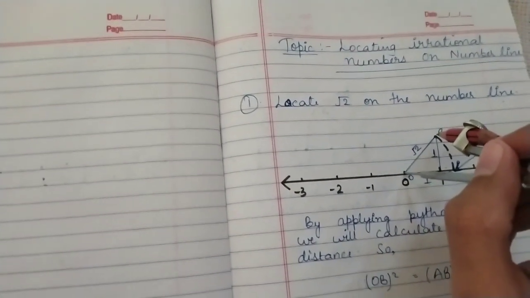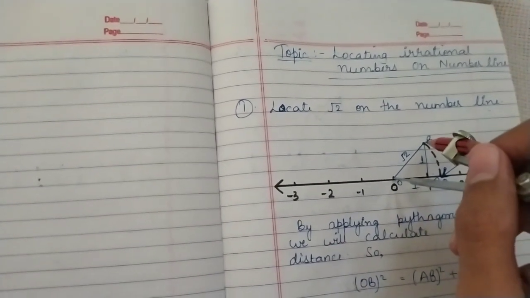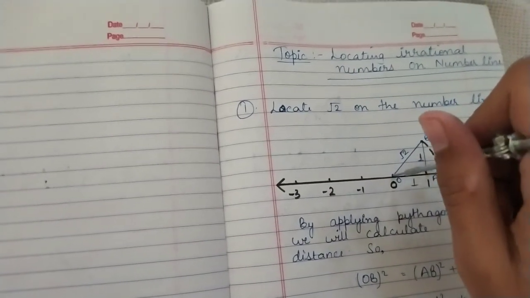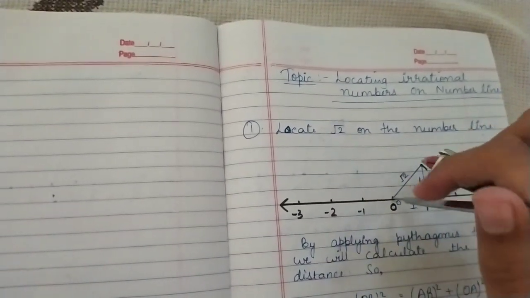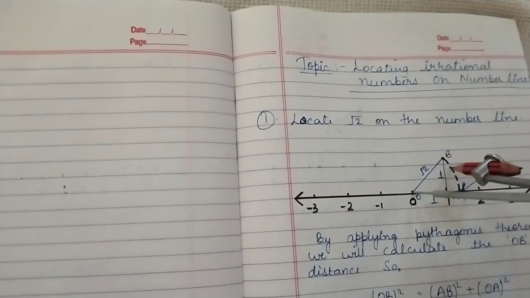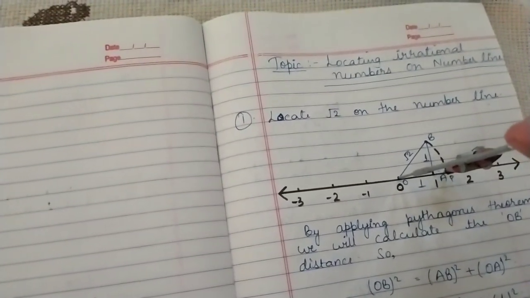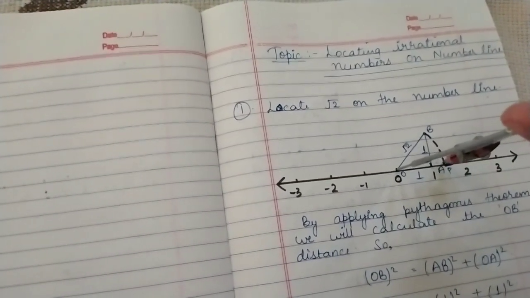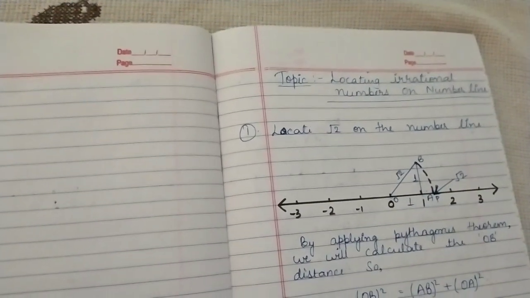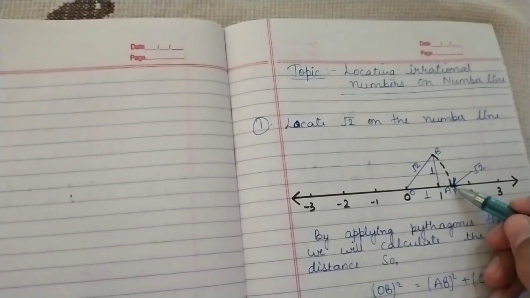With O as a center and radius equal to root 2, we make an arc over here, which will cut this number line at a point P. This is our point P where the arc cuts.